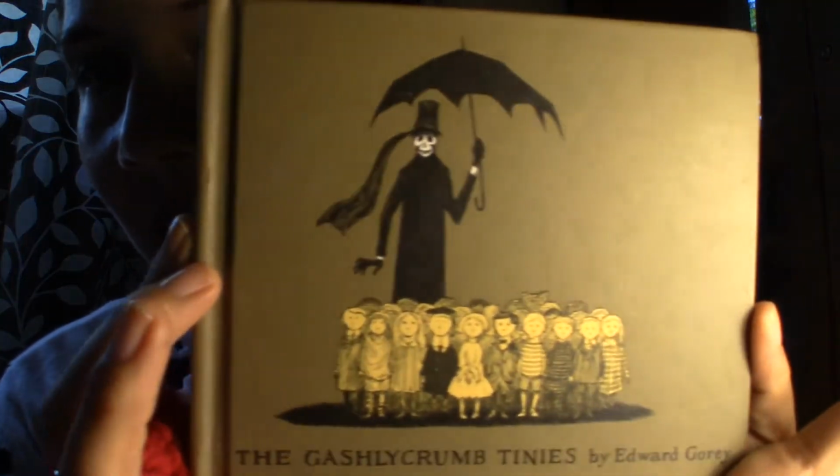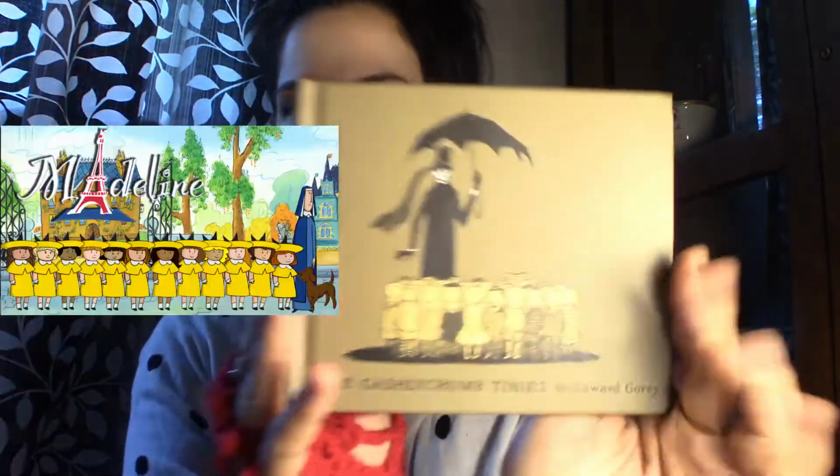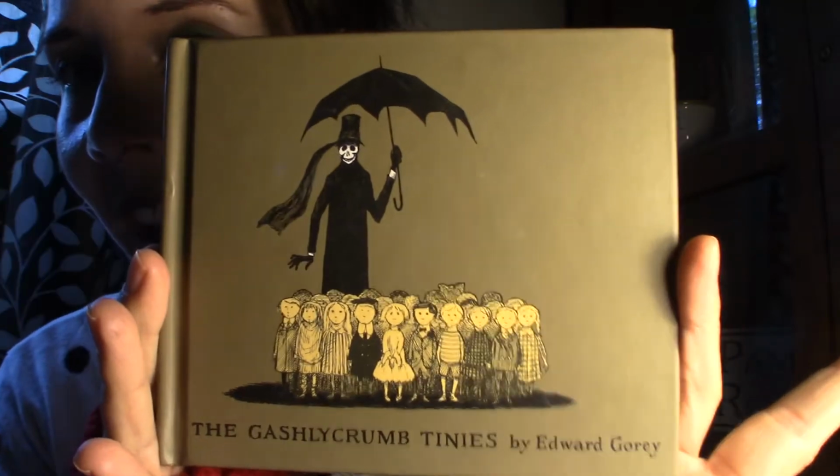I mean, let's just look at the cover first. Look at that. Did you ever watch the cartoon Madeline? I think it was Madeline. I think it was a French cartoon, but I remember watching it as a very young child. This reminded me of a spooky take on that. How cool is that? And then, yeah, right? So this is a scary alphabet book.